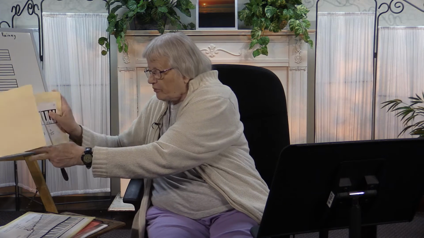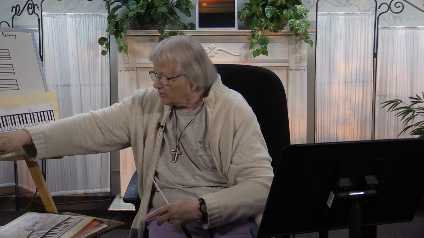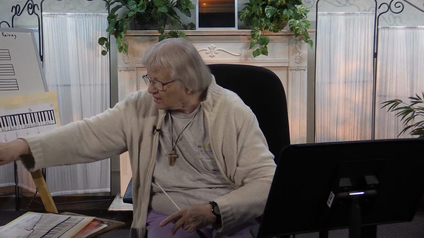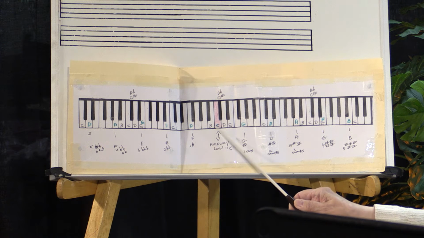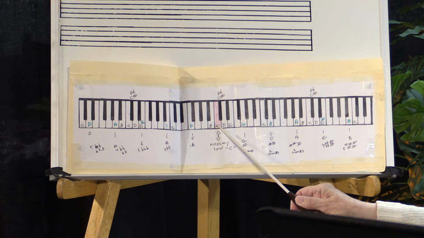This has all of the keys of a piano, believe it or not. Small keys, but they're all the keys of the piano. And then I want to show you, we won't show you the whole thing, but this is good. Okay, this is that low C that I just showed you.